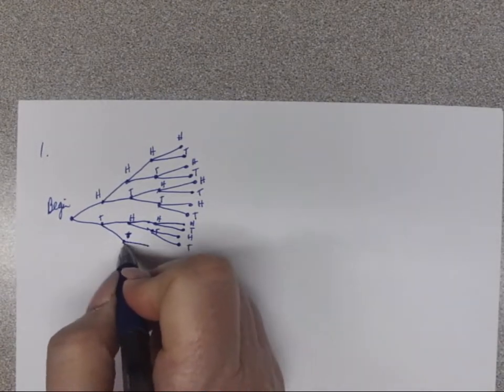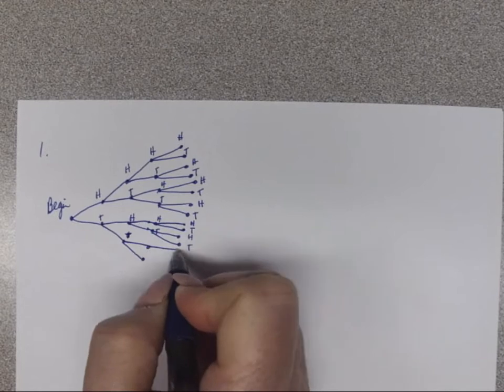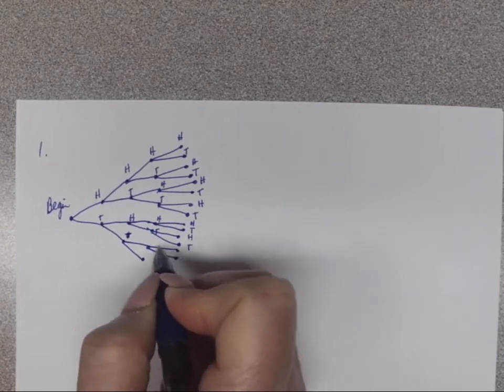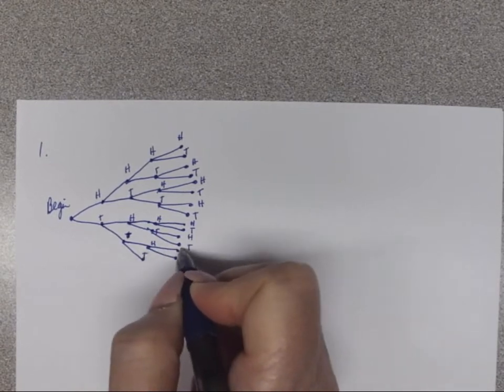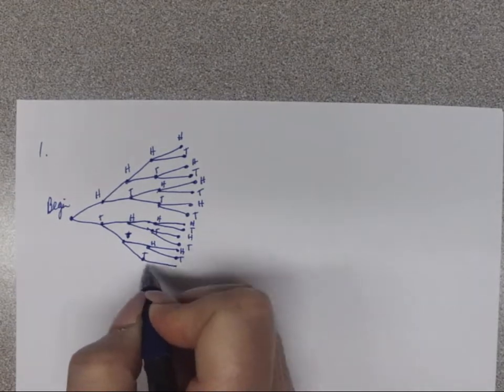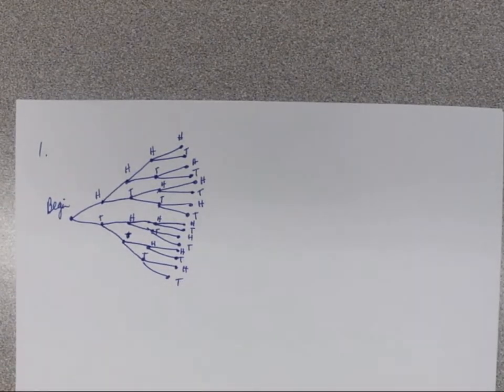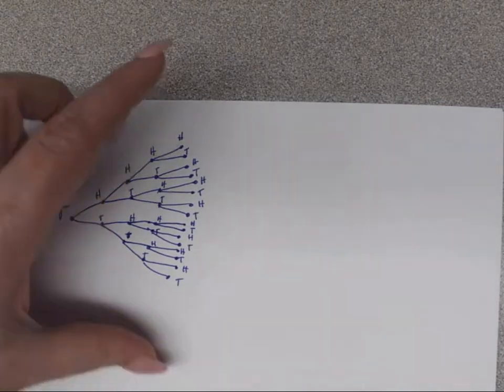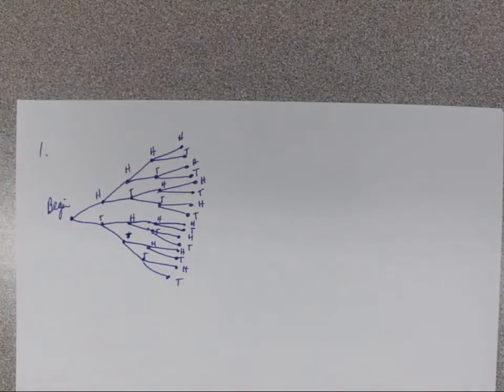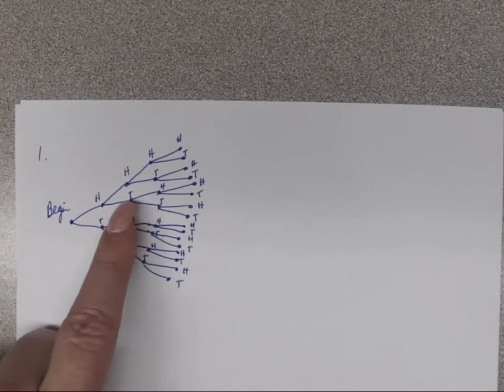And then we'll flip the dime, and we get a head or a tail. So that's what a tree diagram looks like. You can draw it from the side, you can draw it from top to bottom, either way you want to go. So let's look at all of what we get with these flip coins.